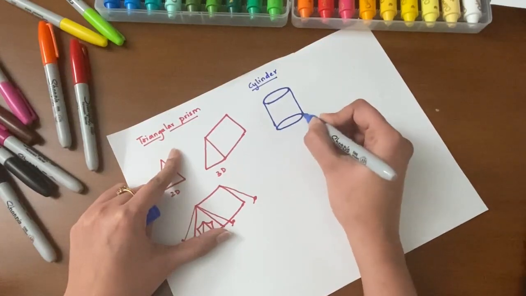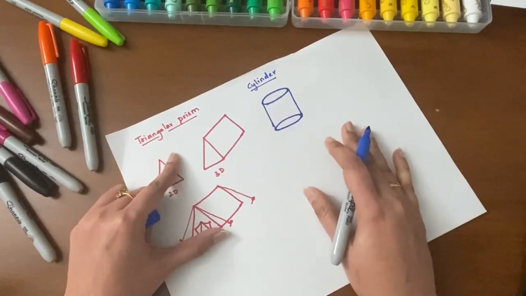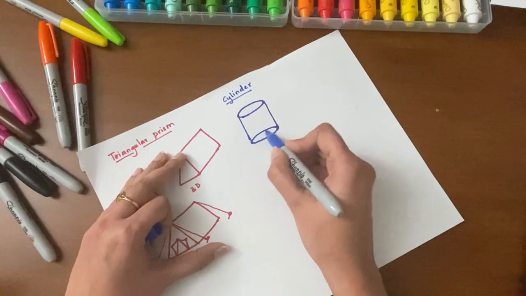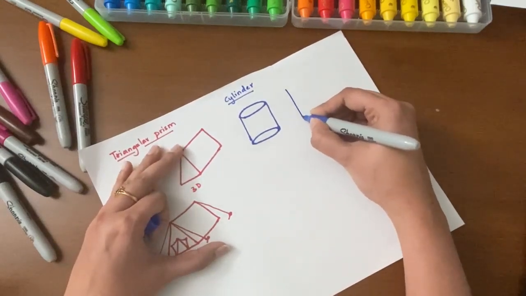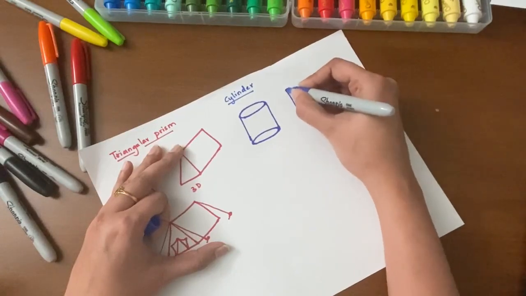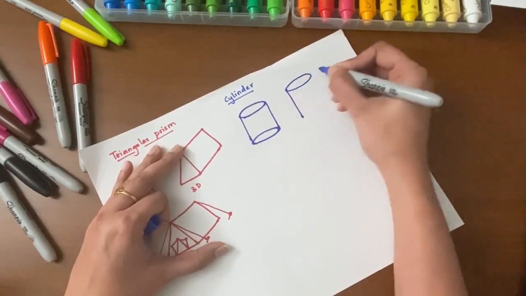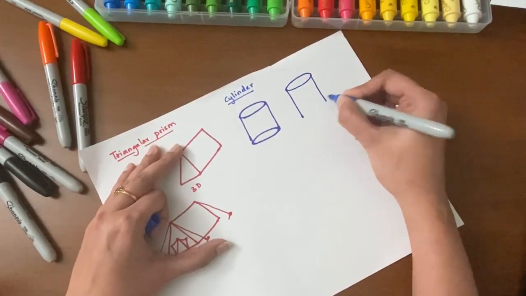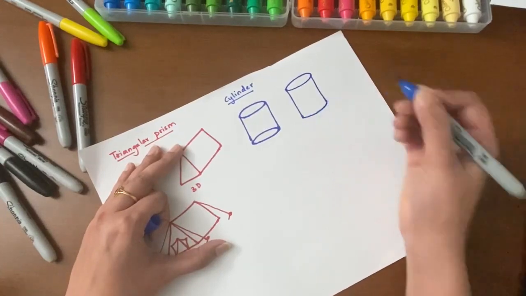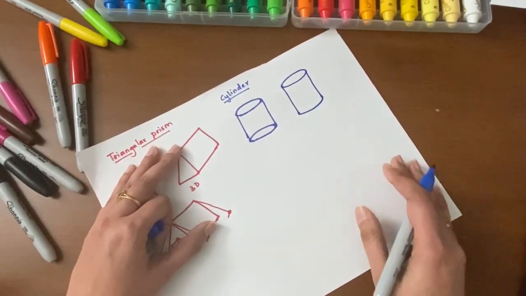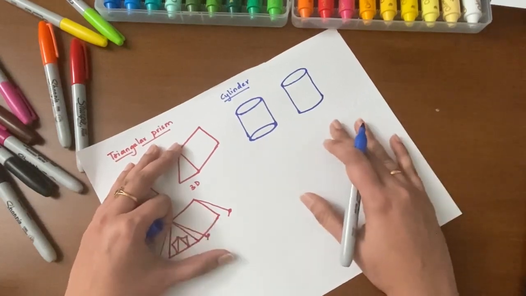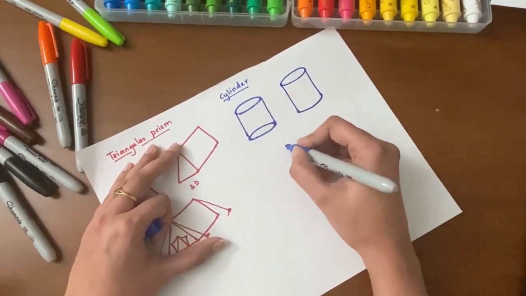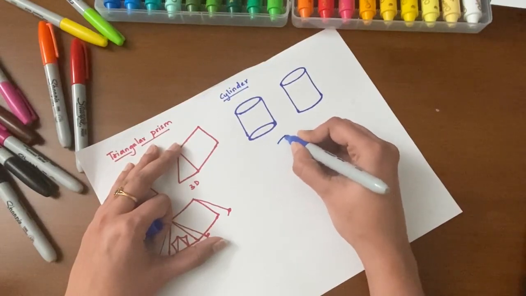Draw two straight lines and connect the straight lines with an oval in the bottom. These lines can be as long as you want. Let's draw a mug using cylinder.